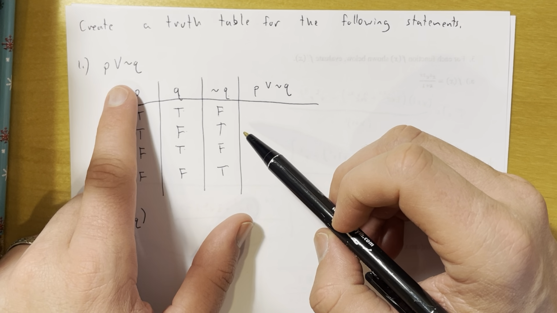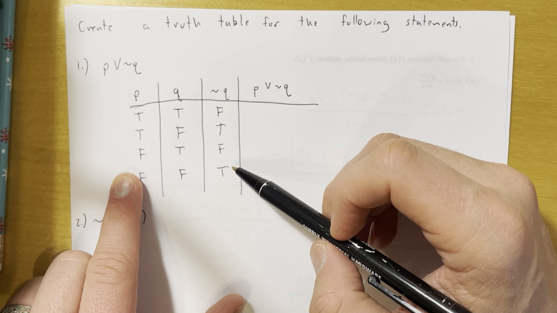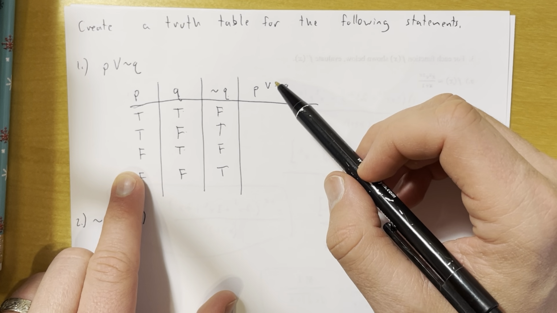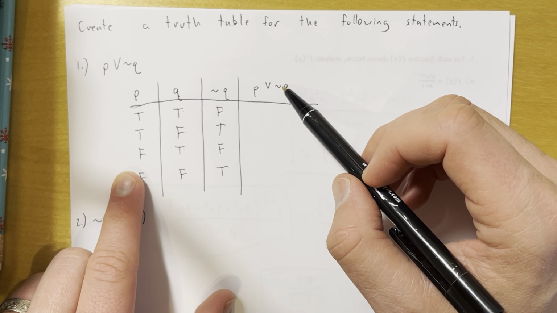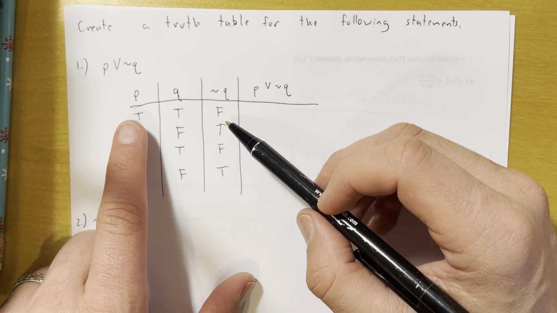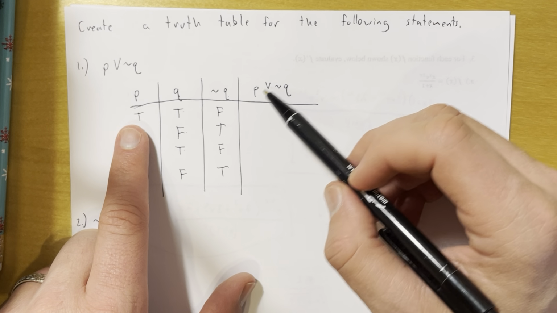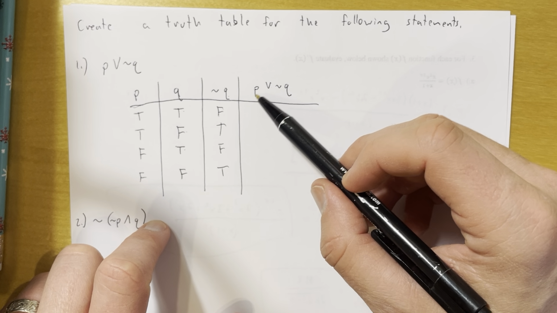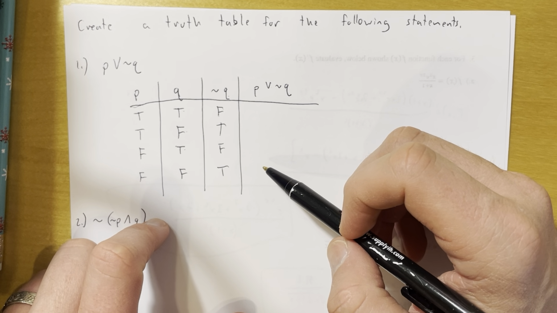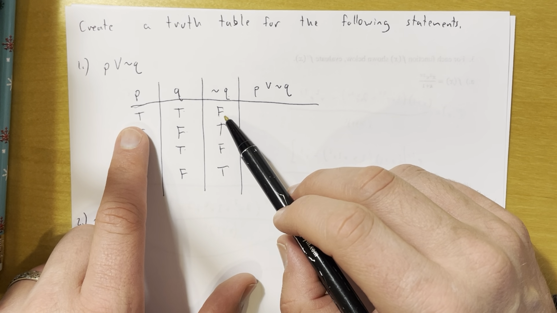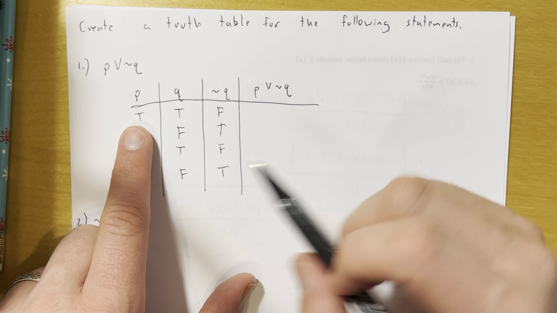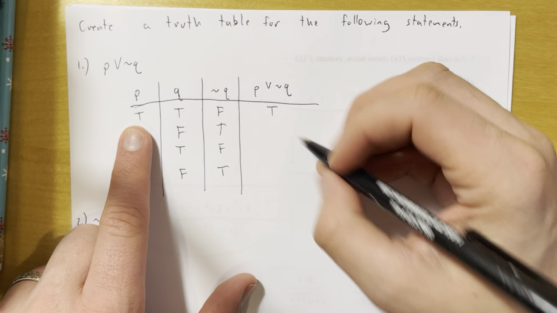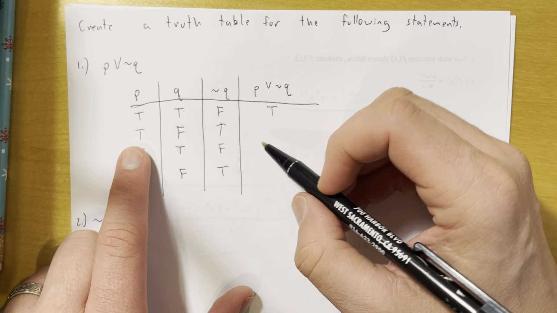which are represented by the first and third columns in this truth table. Disjunctions are always true so long as at least one of its component statements is true. The only time it's ever false is if both statements are simultaneously false. So comparing column 1 to column 3, I have one true statement appearing here, which means the entire compound statement, or the disjunction, will be true.